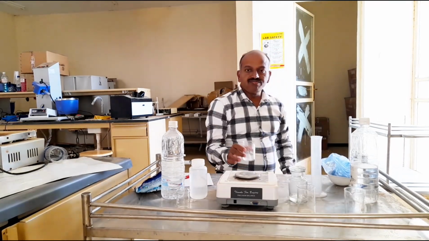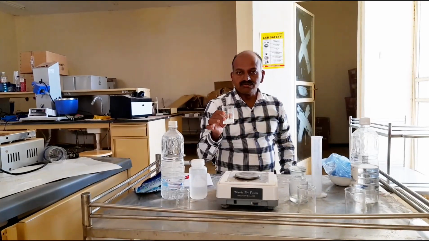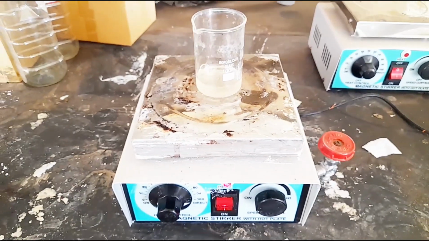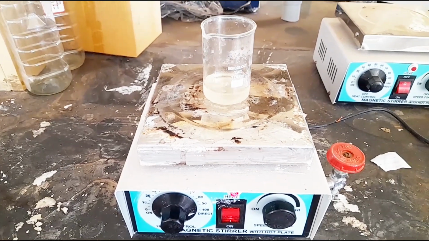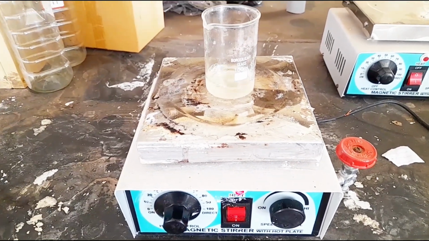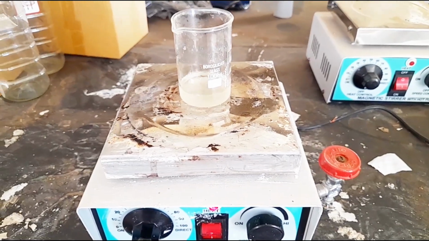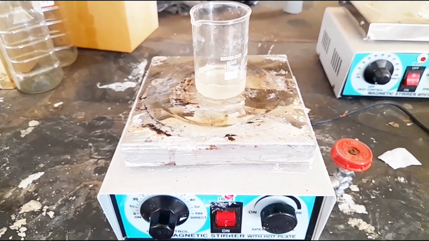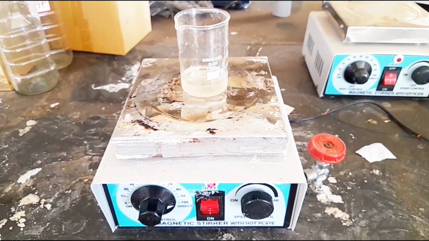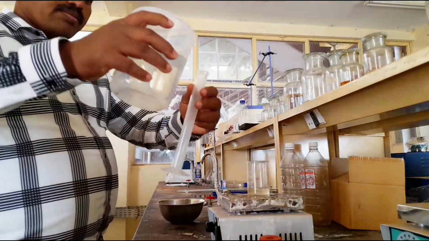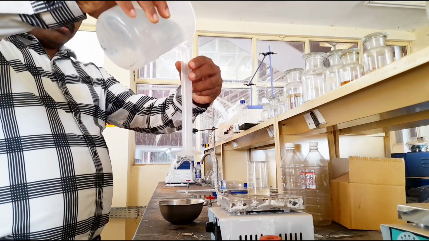Now we should boil for 15 minutes until this undergoes saponification. Yes, now the solution becomes viscous and tacky. Now we can add 30 ml of distilled water to increase the volume. Now the potassium soap is ready. We can use this for properties testing. Now I am adding 30 ml of distilled water to increase the volume.